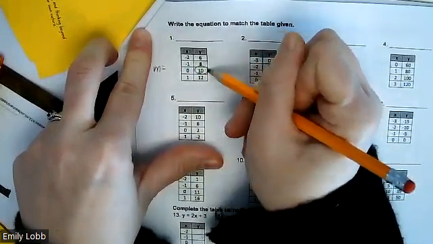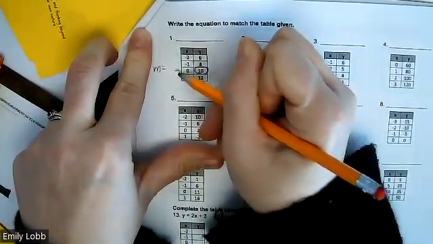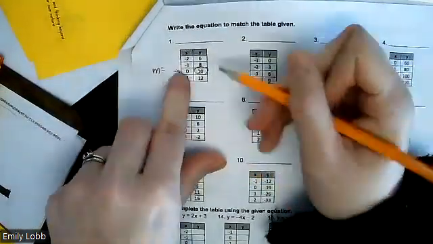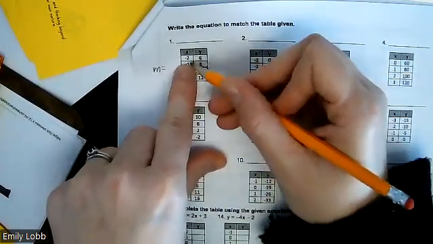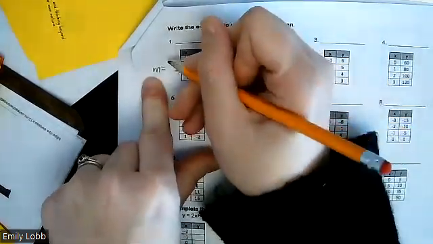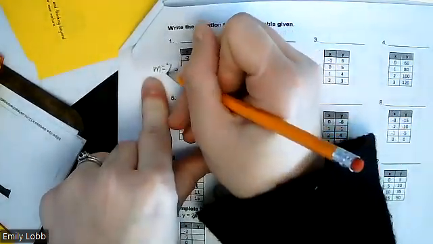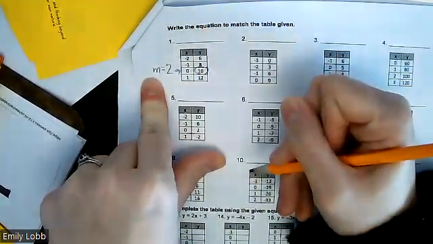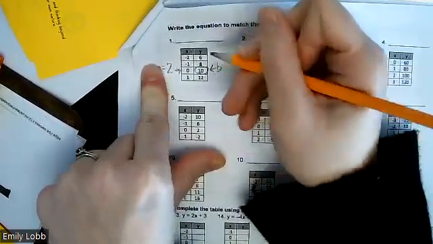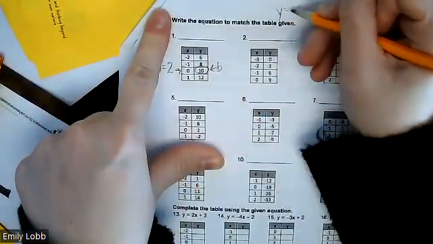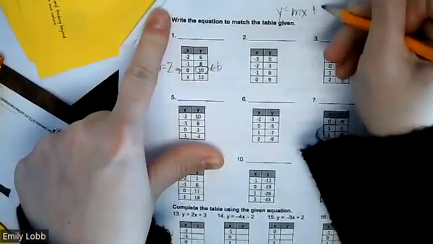Here's your y-intercept here, right? Where x equals 0, the y value. Your slope is going up 2. Looks like it's going up 1, so 2 over 1 is 2. And here is your b. Remember, your form is y equals mx plus b.